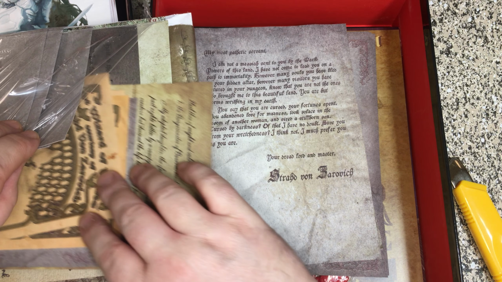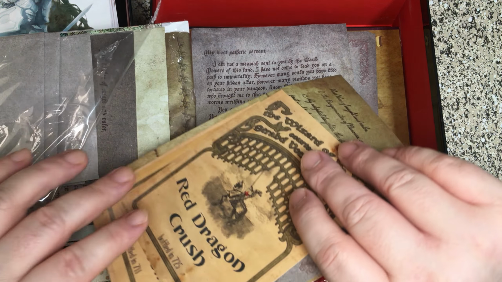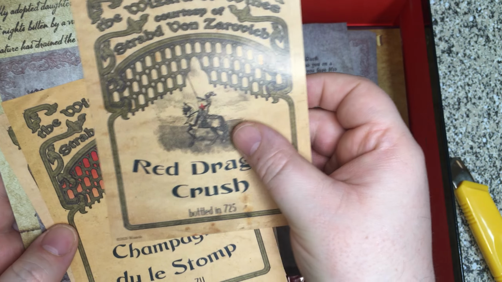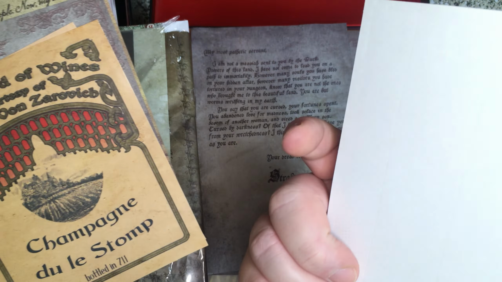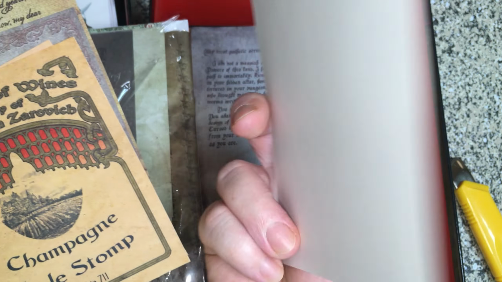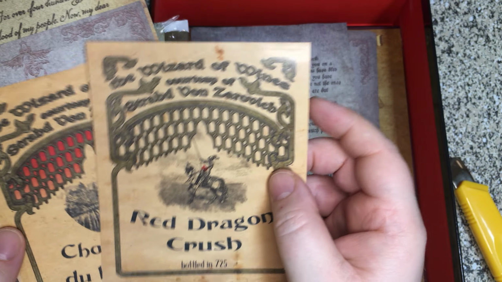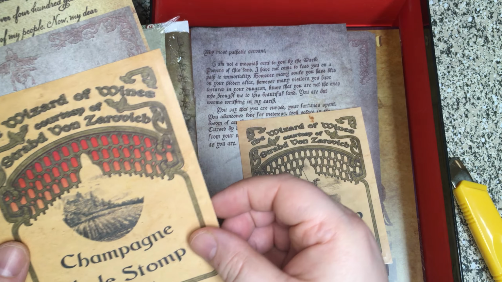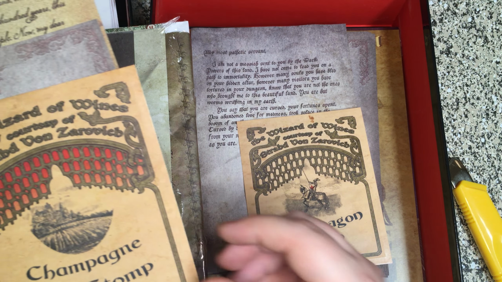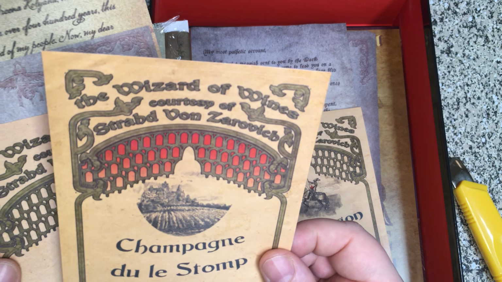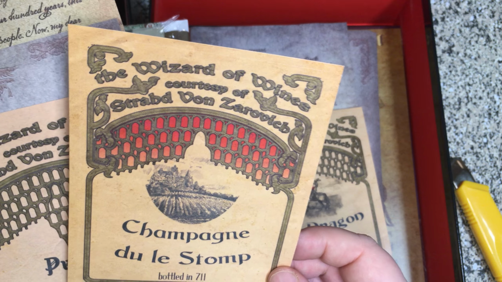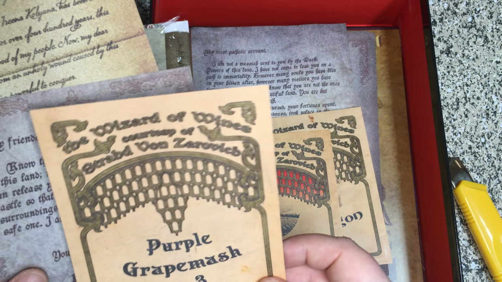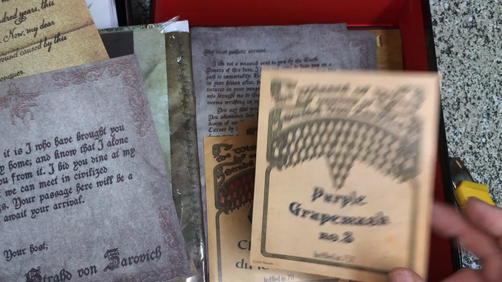Okay, so we're gonna keep going here. The bottles of wine, these are stickers that you kind of stick on the back or stick on the front of a bottle of wine. The Red Dragon Crush, ooh, the very delicious Champagne du Leston, and the Purple Grape Mash number 3, just like grape drink.